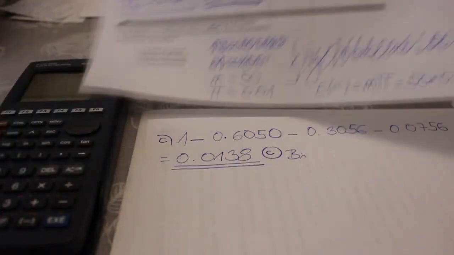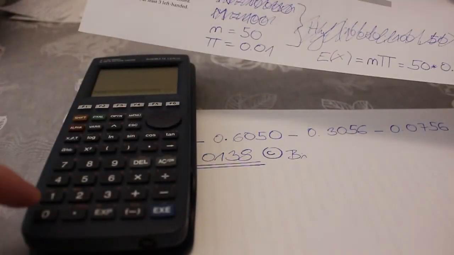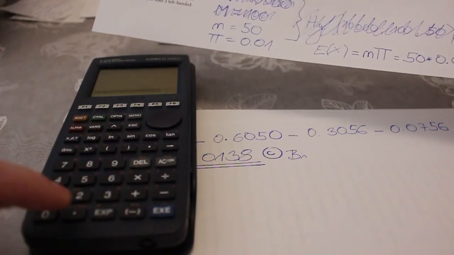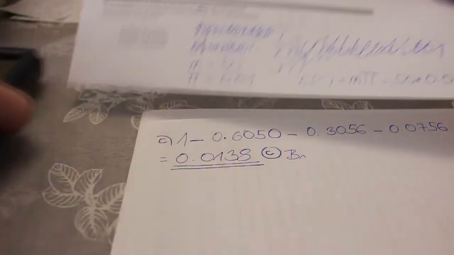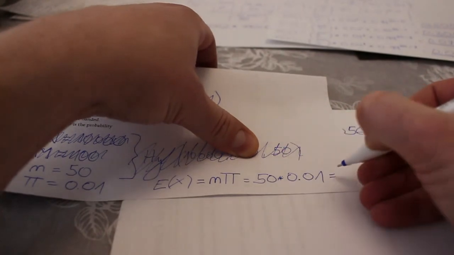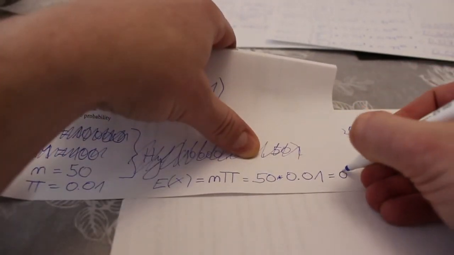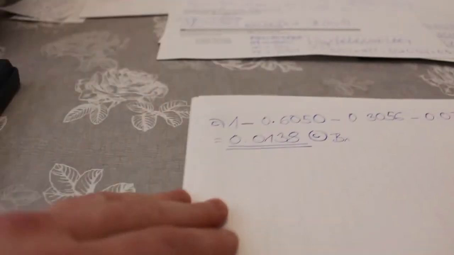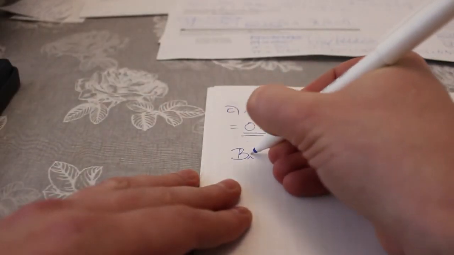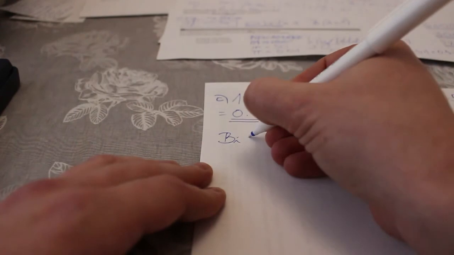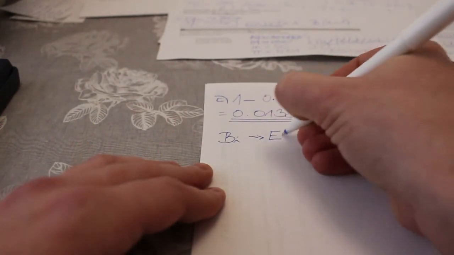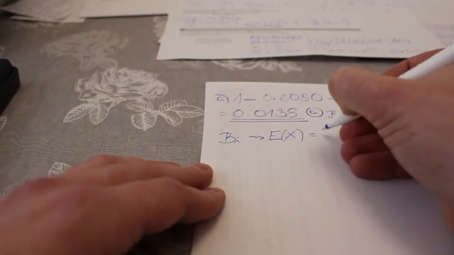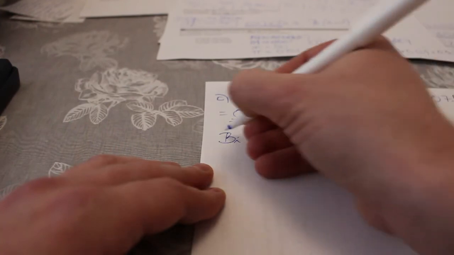Okay, so I will solve this. 50 times 0.01 is equal to 0.5. So binomial distribution has expected value equal to 0.5.